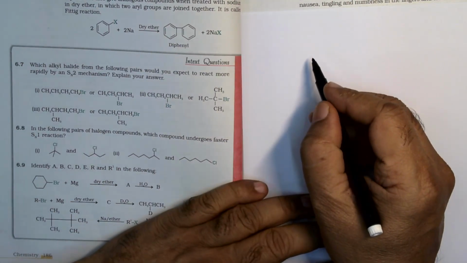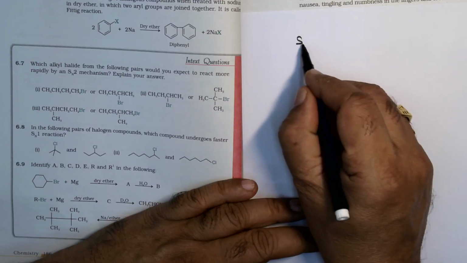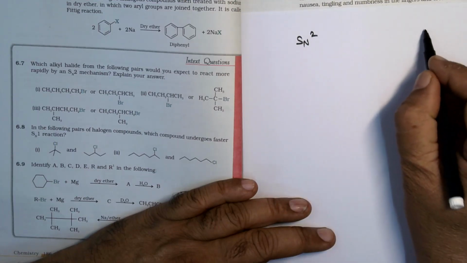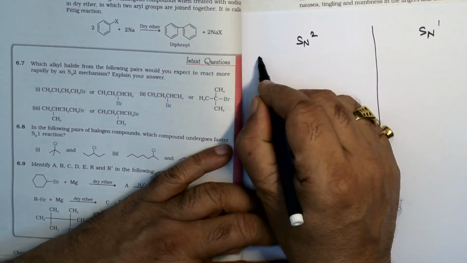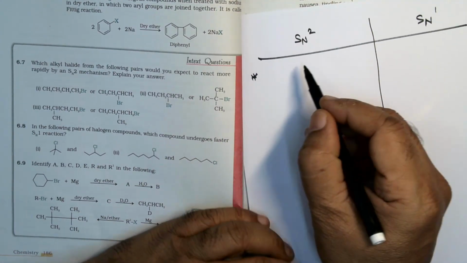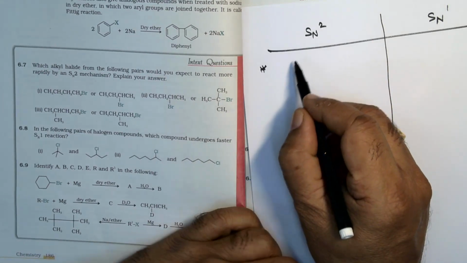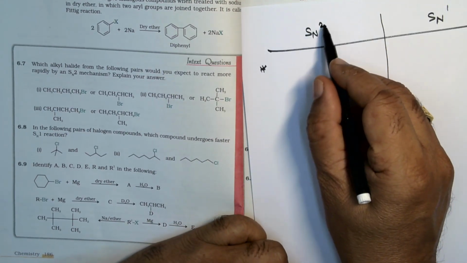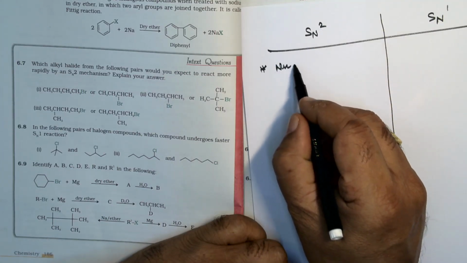So first of all, you should know the difference between SN2 and SN1. SN2 is a nucleophilic substitution second order reaction.